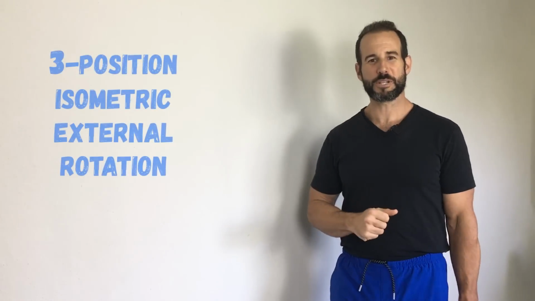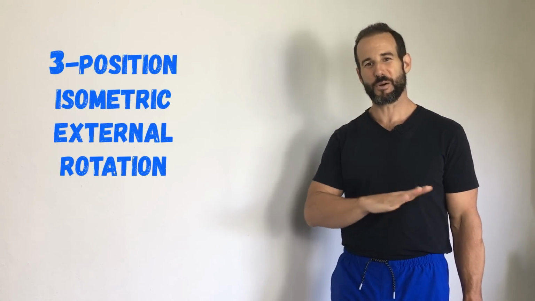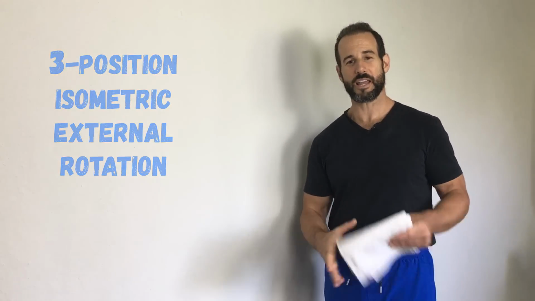To perform 3-position isometric external rotation, the only thing that you're going to need is a wall and a folded hand towel. Once you've got that, we're going to go into position number 1. You're going to stand parallel to the wall. You want to be very close but not actually touching, so leave just a little bit of space. From here, arms are hanging comfortably.